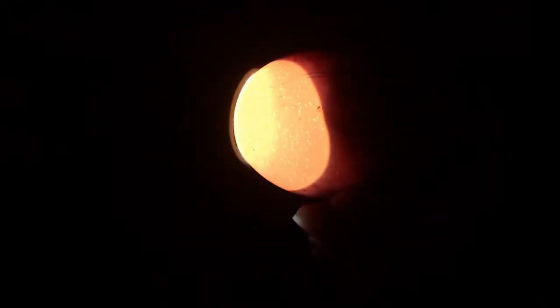In this video, you can see a chicken embryo developing in the egg and preparing to hatch. The bright space is the air pocket. The faint lines are veins, and the dark space is the developing chick.